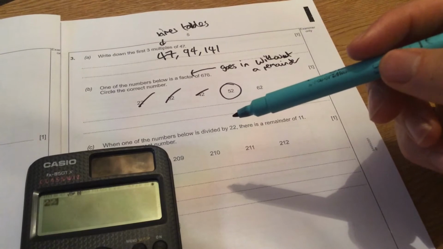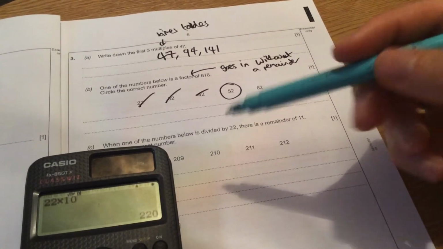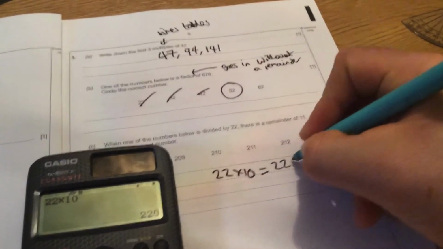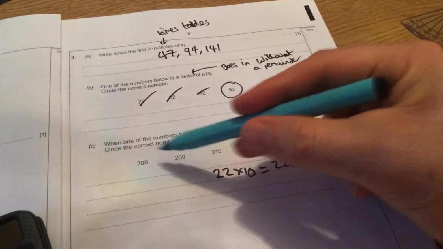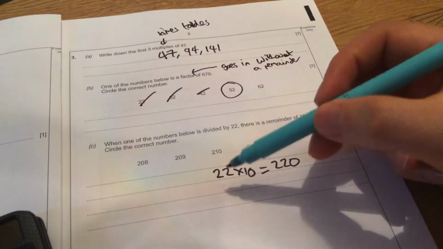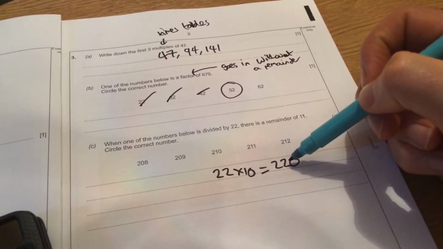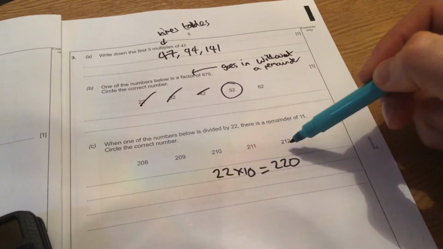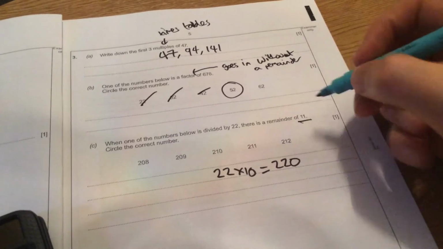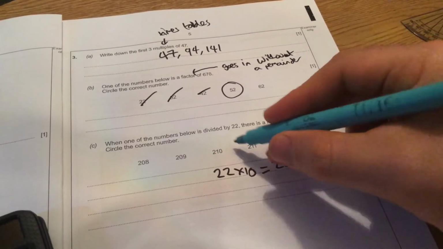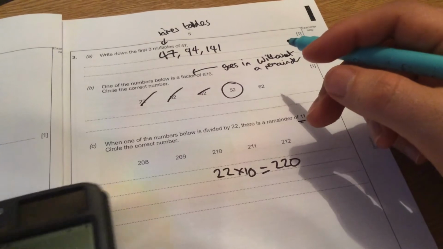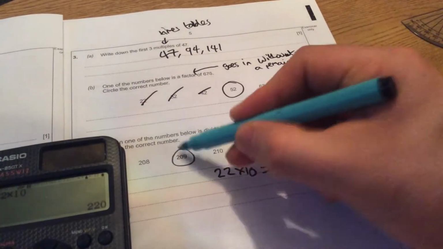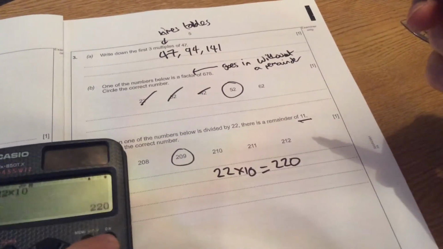I know if I do 22 times 10, I get 220. This is close to these. If 10 lots of 22 is 220, which one of these would have a remainder of 11 to get here? You can take each one away from 220 on your calculator if you want to. The one that has a remainder of 11 is 209, so that would be your answer.